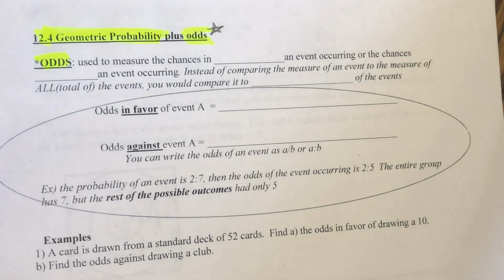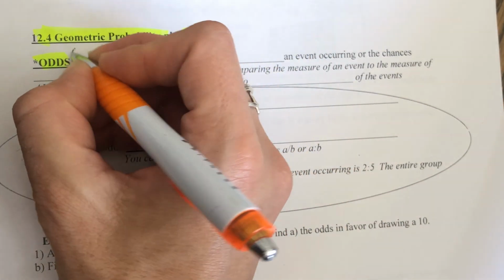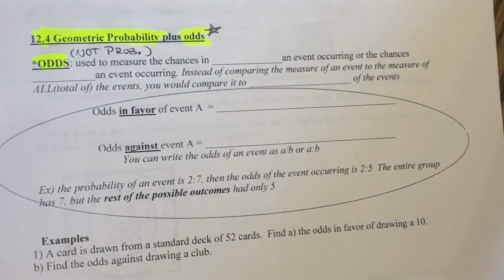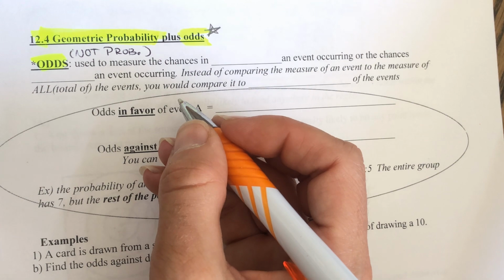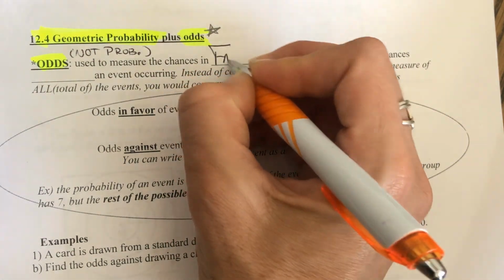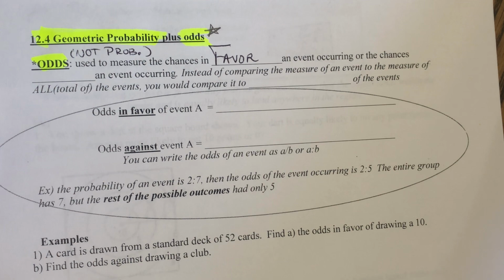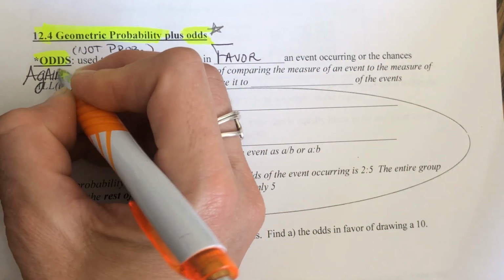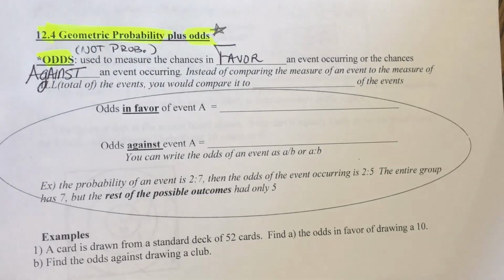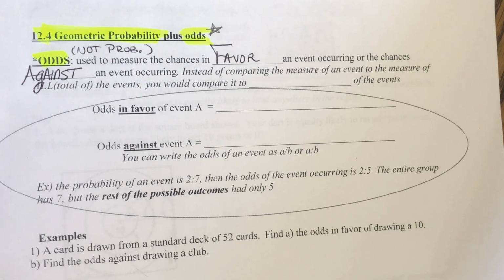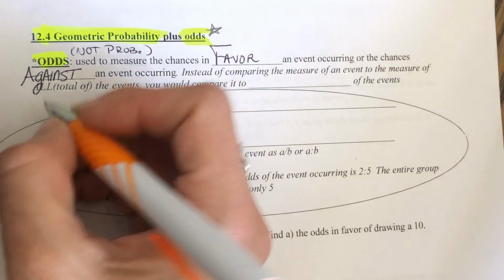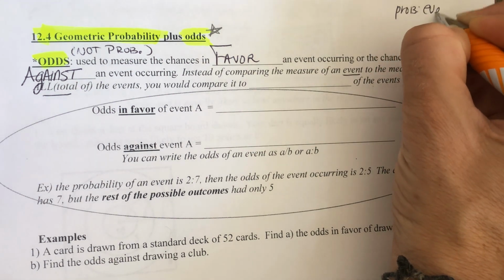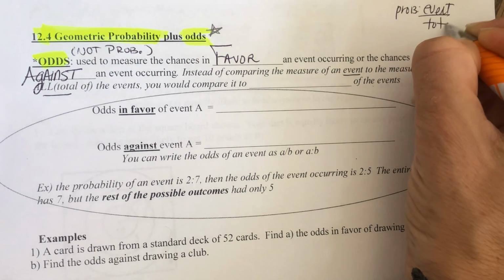So the odds are used to measure, so I should probably write this down. Odds, which again is not probability. It's used to measure the chances in favor, so obviously 1 in a million, it's not really in your favor, of an event occurring, or the chances against. So you're going to see me use the word favor or against in an event occurring. Instead of comparing the measure of an event to the measure of the total, that's probability. So probability is the event over your total.